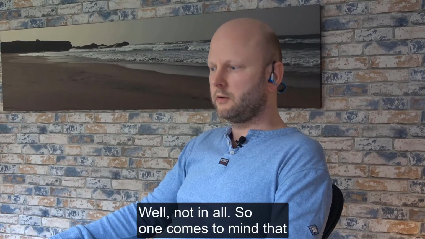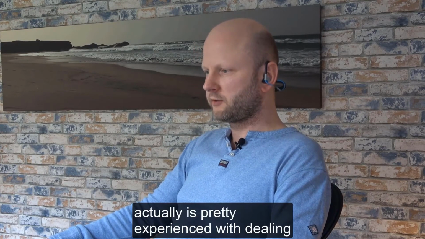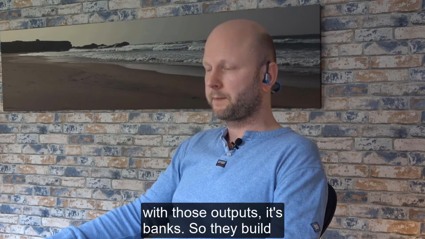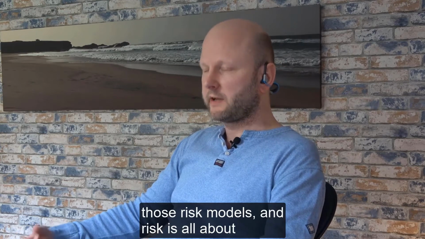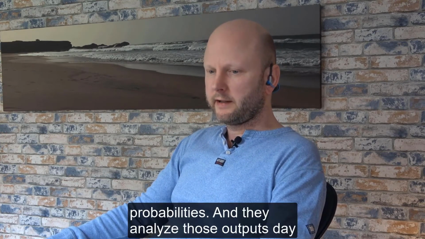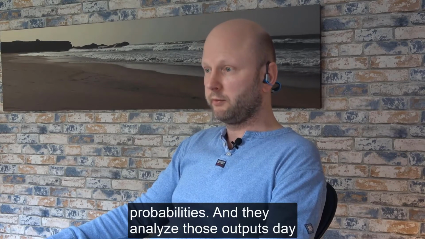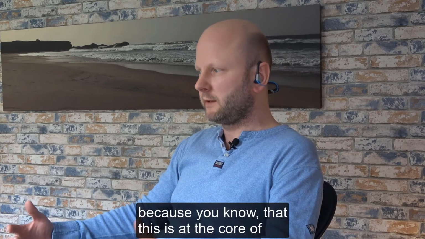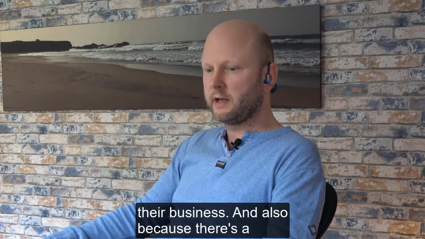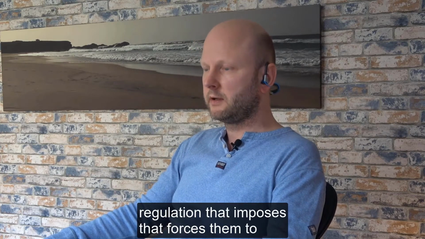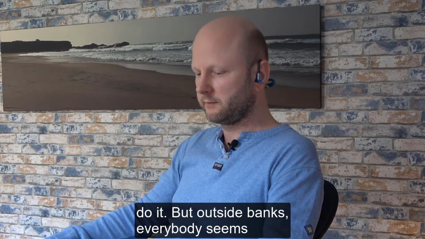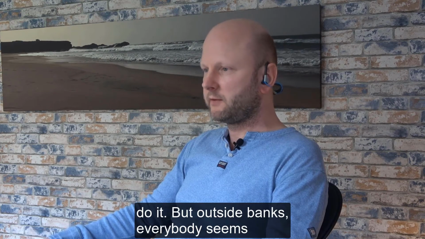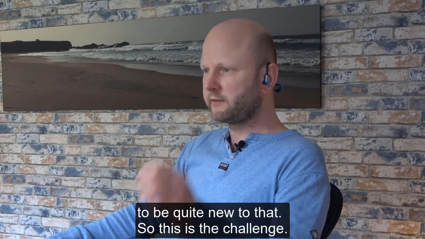Well, not in all. So one comes to mind that actually is pretty experienced with dealing with those outputs. It's banks. They built those risk models, and risk is all about probabilities. And they analyze those outputs day in, day out. They have decades of experience, because this is at the core of their business, and also because there's a regulation that forces them to do it. But outside banks, everybody seems to be quite new to that. So this is the challenge.